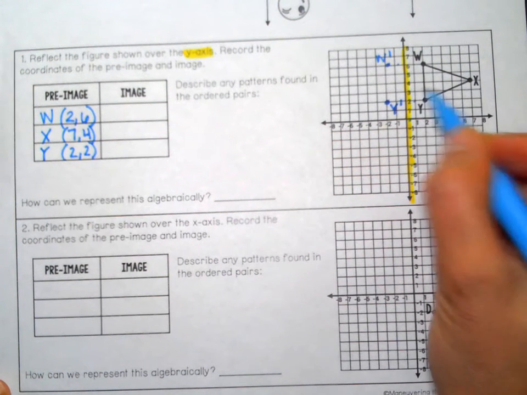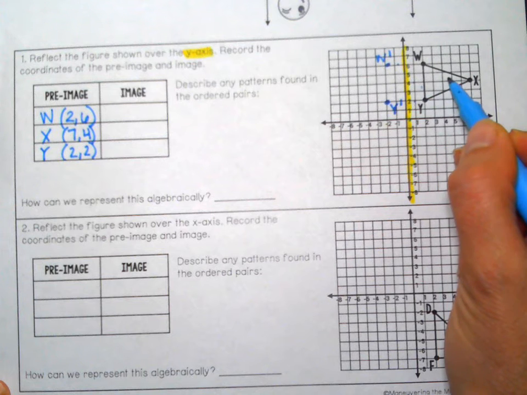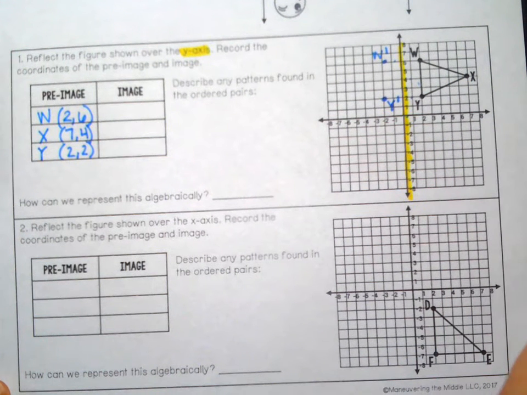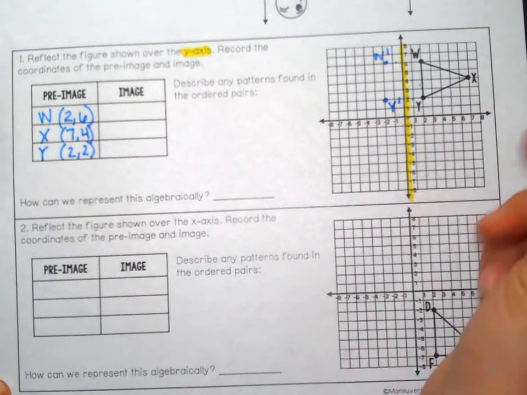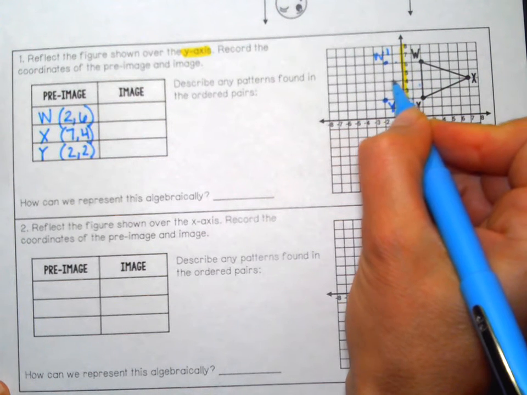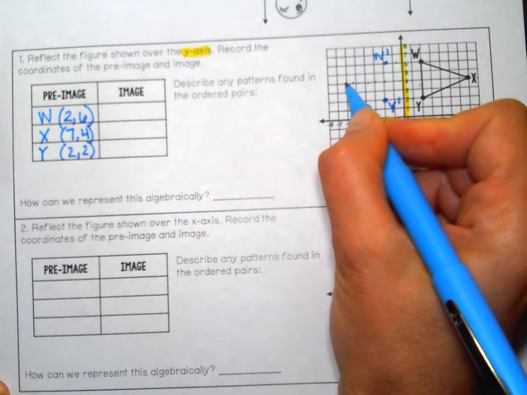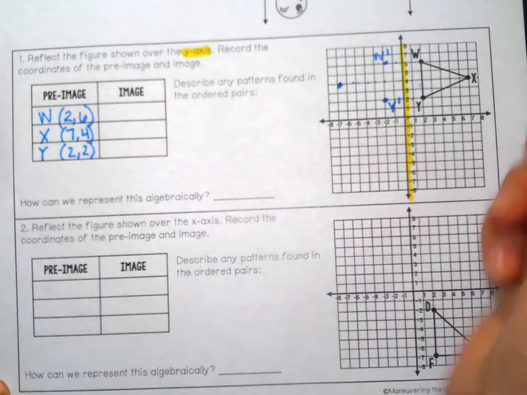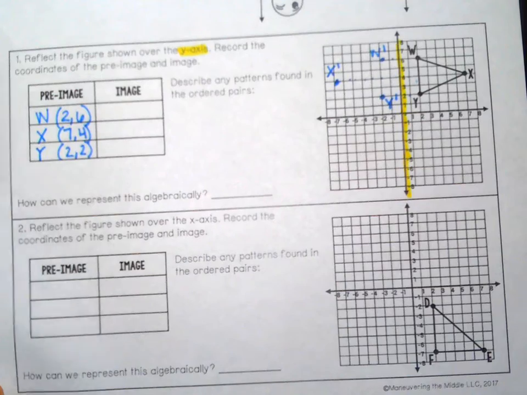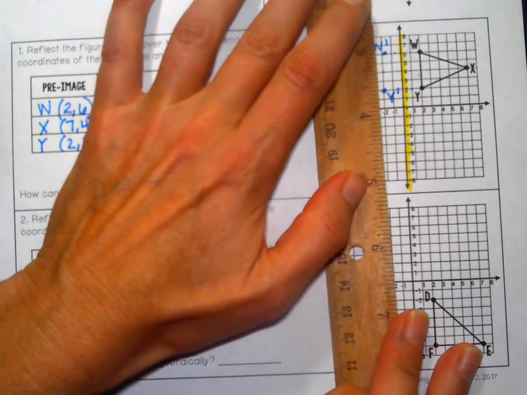And then X is 1, 2, 3, 4, 5, 6, 7 units to the right. So that means I go along the same height of y equals 4. I'm going to go 1, 2, 3, 4, 5, 6, 7. And that is X prime. I'm going to connect it.